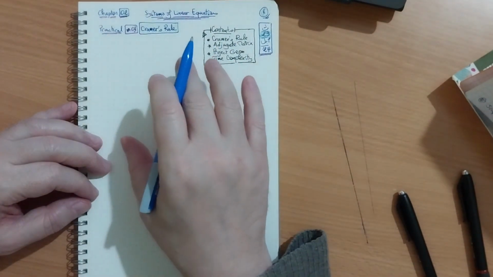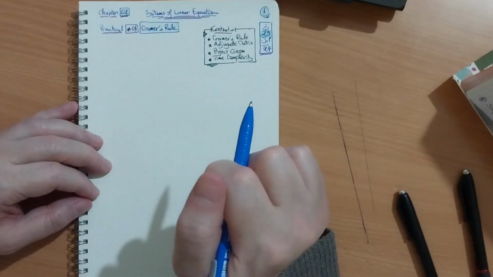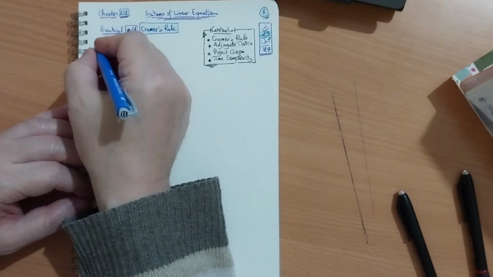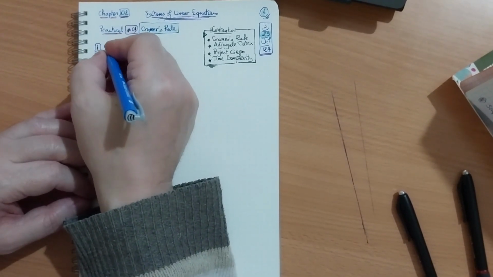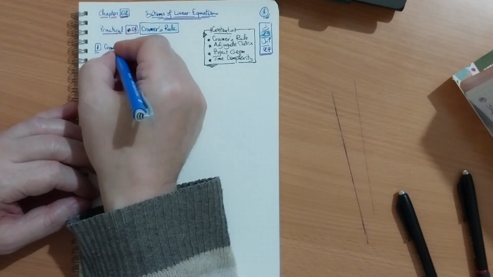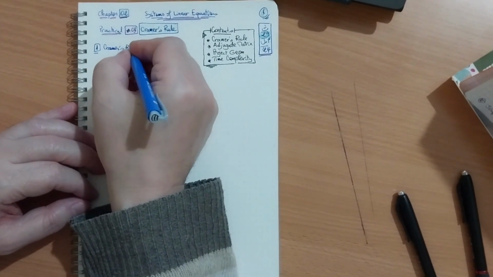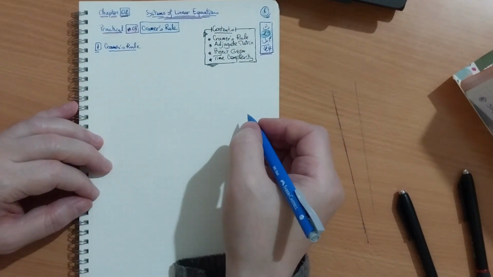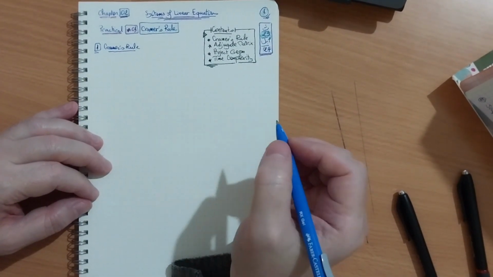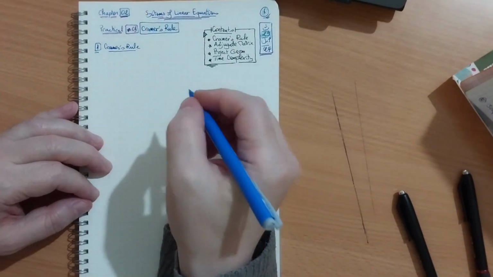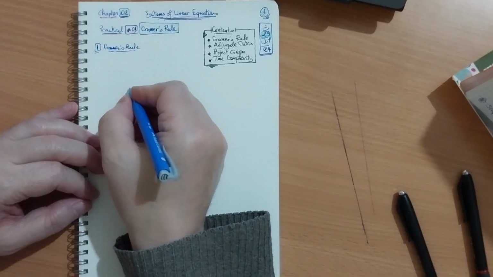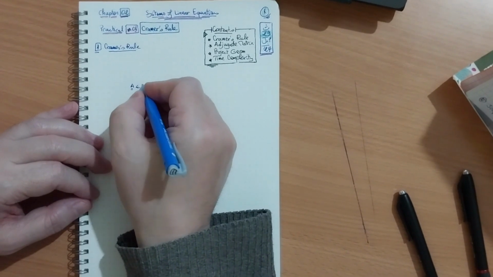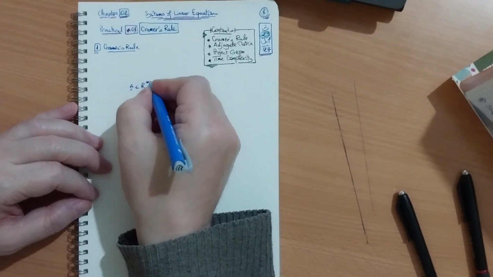So let us first begin with Cramer's rule. We want to implement a function. We give to this function the matrix A of the system in R^(m×m).